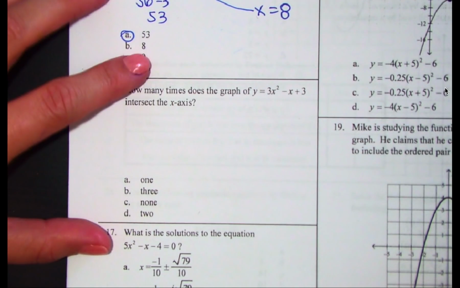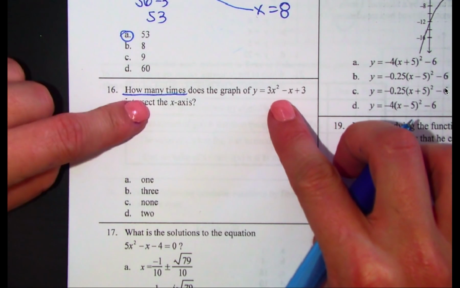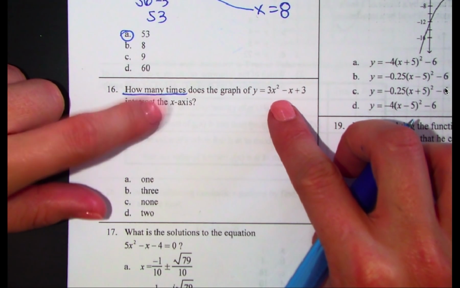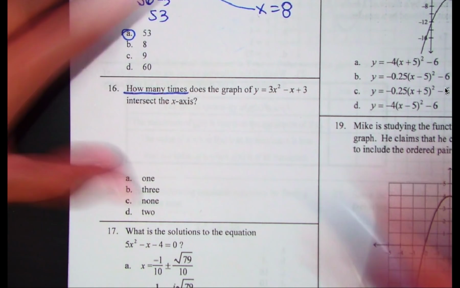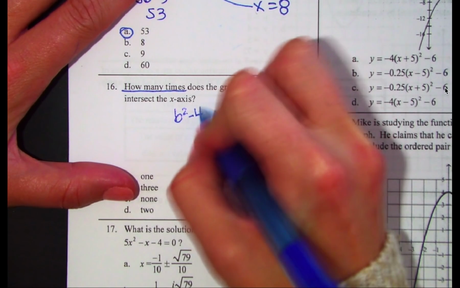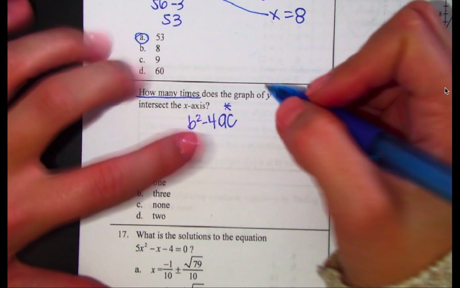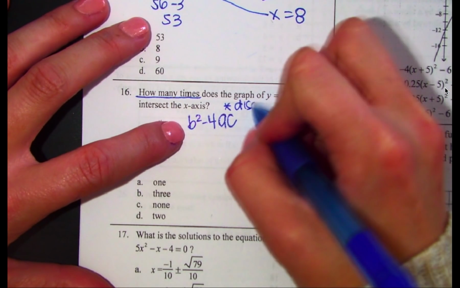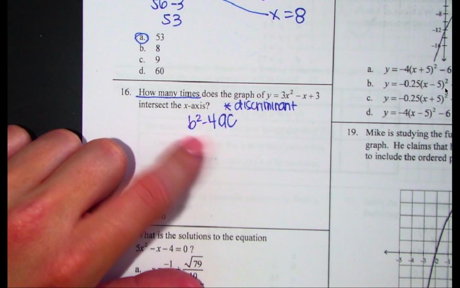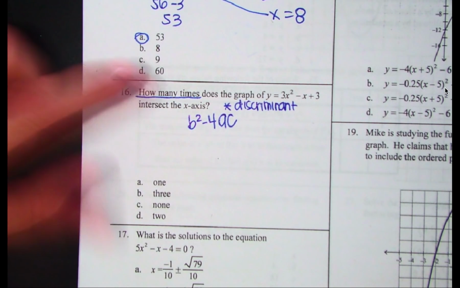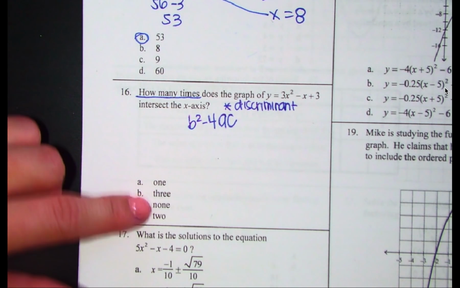Okay. How many times does the graph intersect the x-axis? They're asking us for the number of x-intercepts. They're not asking us what the x-intercepts are. We just want to know how many times. So that's our discriminant, b squared minus 4ac. And again, you guys, that actually comes from the quadratic formula. Those of you in my class, we talked about that. In the quadratic formula, that's where this comes from, underneath the square root. And that has to do with why we get 1, 2, or no answers.